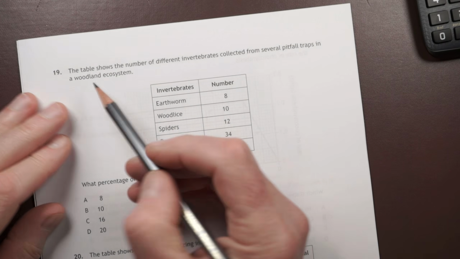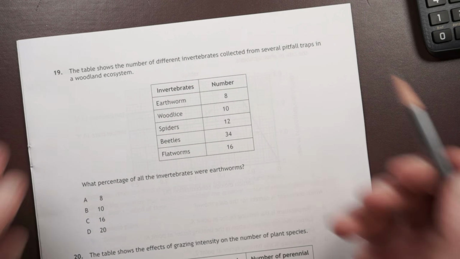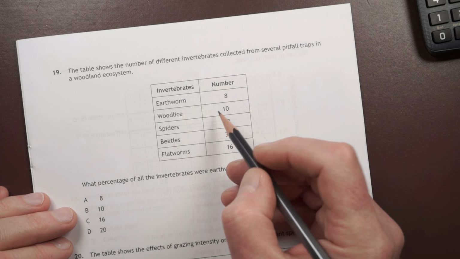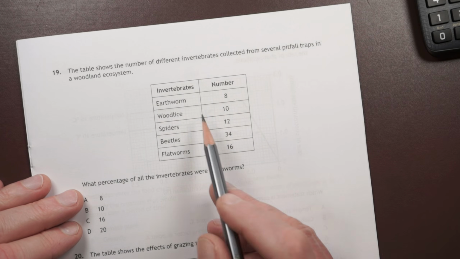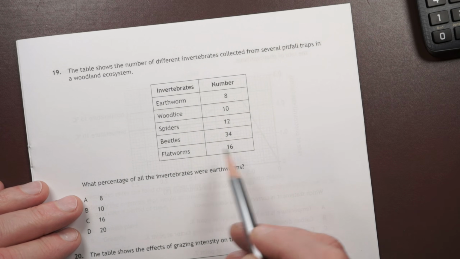All right. Question 19. Table shows a number of different invertebrates collected from several pitfall traps in a woodland ecosystem. They had a bit of a riff on a pitfall trap last year. I wonder how many of them are in this year's exam. Earthworm 8, woodlice 10, spiders 12, beetles 34, flatworms 16.